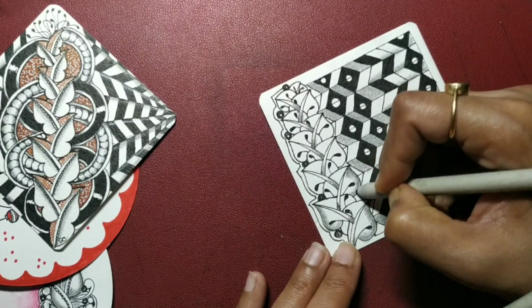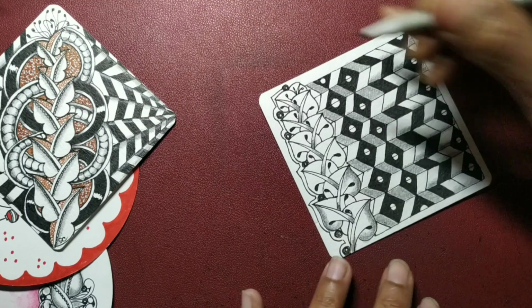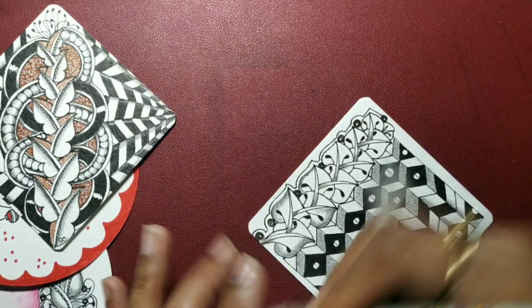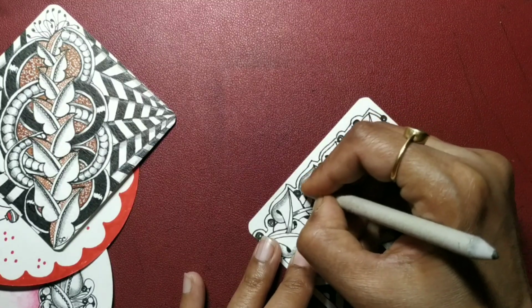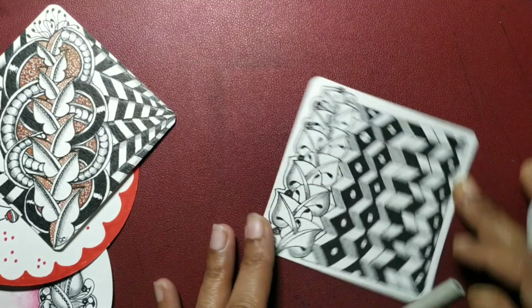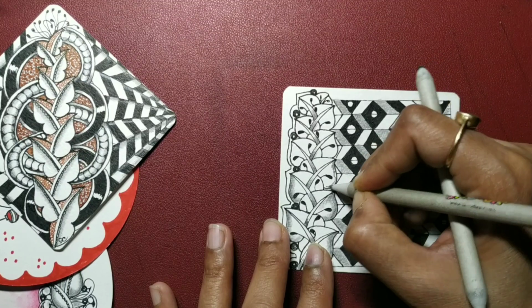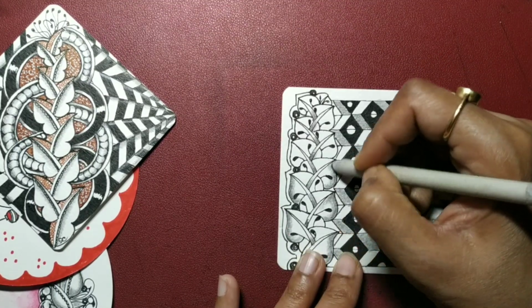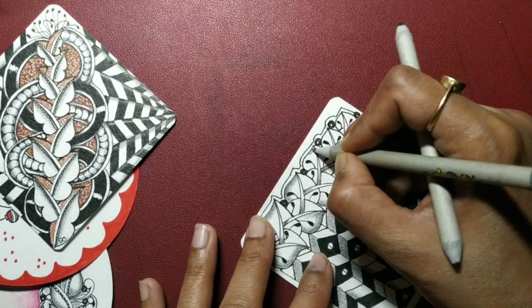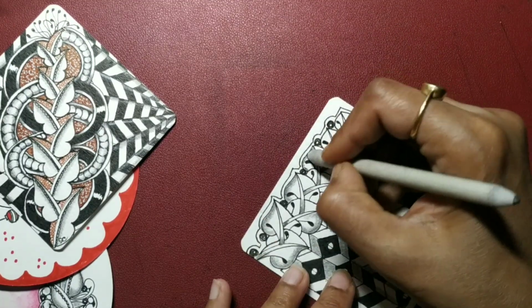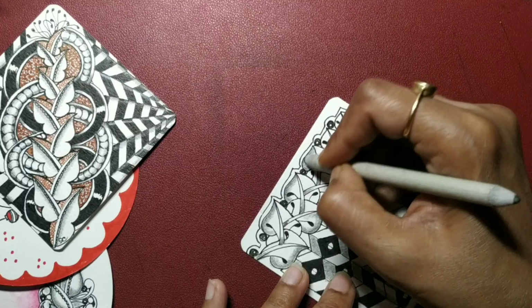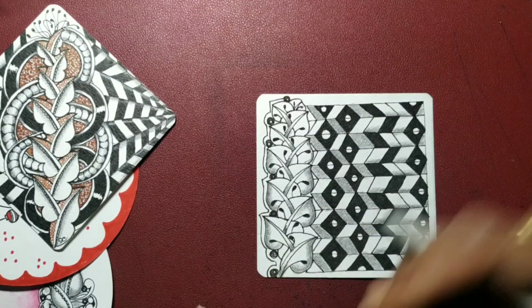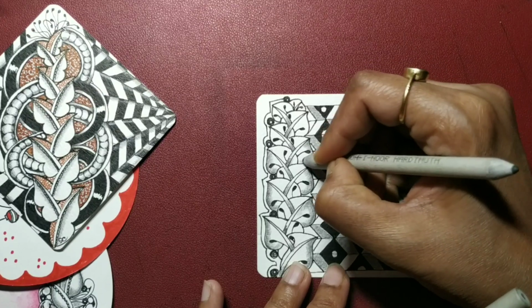Take your time. Don't cover the whole thing. Just make sure there are white portions. Shading is always an adventure. You can shade the same thing so many different ways. Do as you feel like at that point of time.